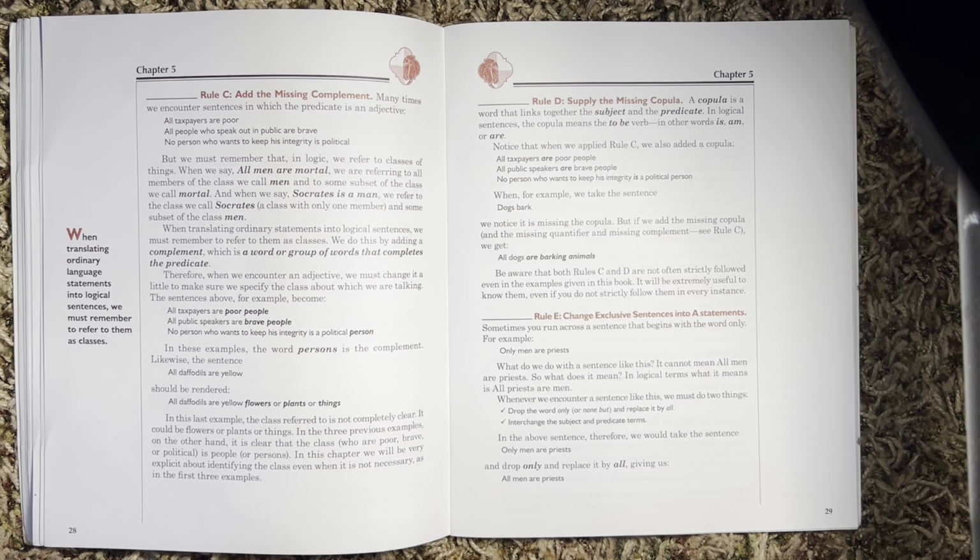Therefore, when we encounter an adjective, we must change it a little to make sure we specify the class about which we are talking. The sentences above, for example, become all taxpayers are poor people. All public speakers are brave people. No person who wants to keep his integrity is a political person. In these examples, the word persons is a complement. Likewise, the sentence, all daffodils are yellow, should be rendered, all daffodils are yellow flowers or plants or things.